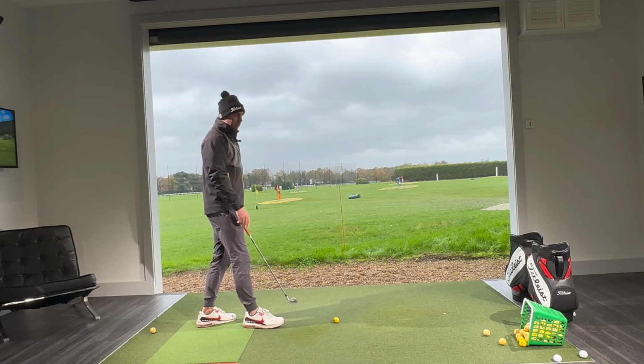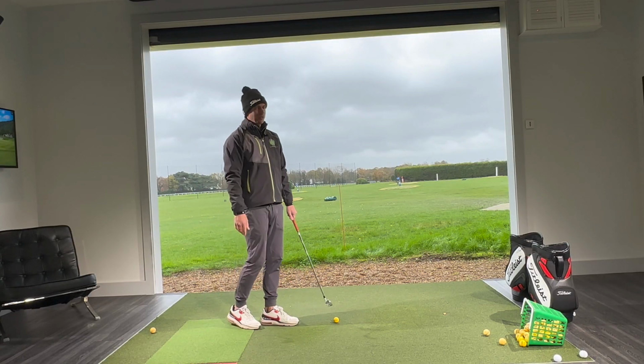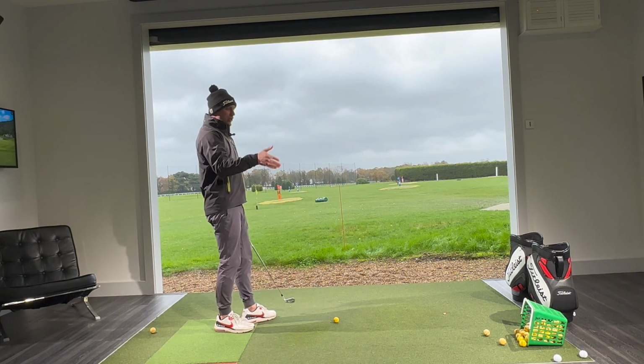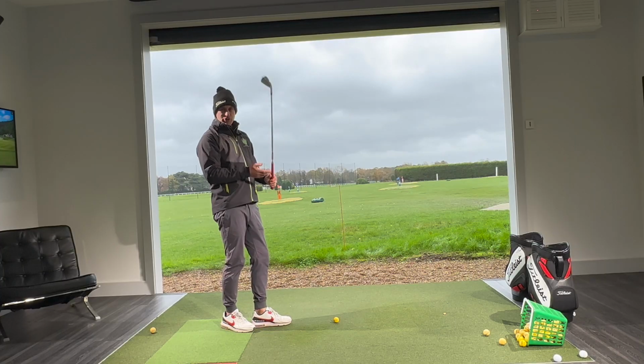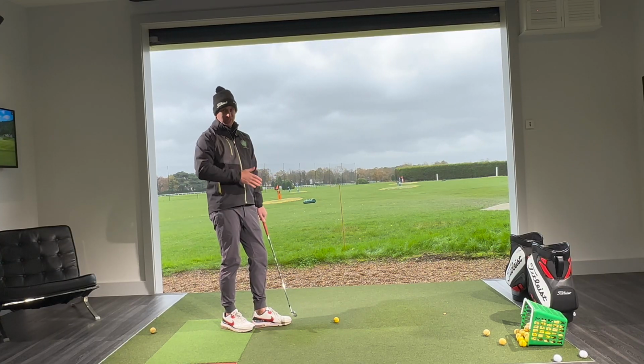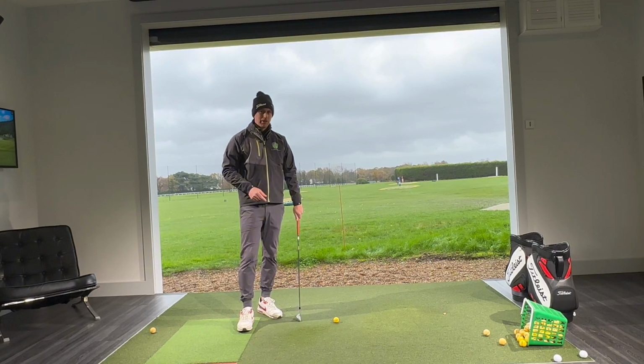Club path's about 3 normally. Face just gets a bit closed. 3 balls, can you land them in that 90-foot zone? As long as you know where your ball flight's going, that game should be very, very easy. Upgrade yourself, try it with a driver, because that might give you a different ball flight as well, particularly with off-center strikes, which we can do in another video down the line.